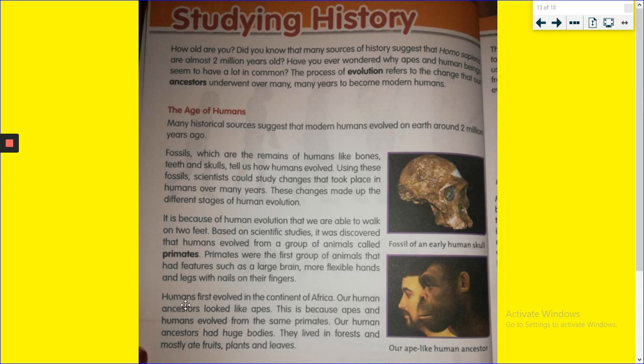Humans first evolved in the continent of Africa. Our human ancestors look like apes. This is because apes and humans evolved from the same primates. Our human ancestors had a huge body. They lived in the forest and mostly ate fruits, plants, and leaves.